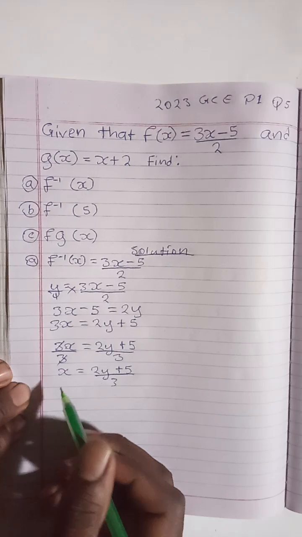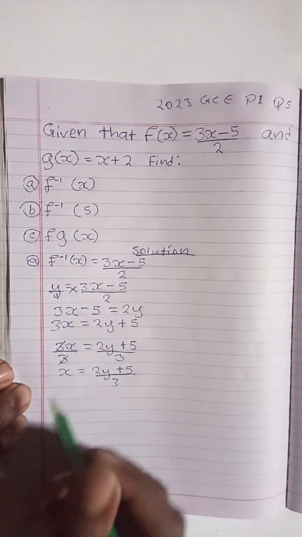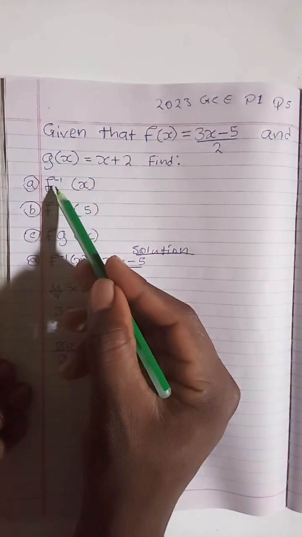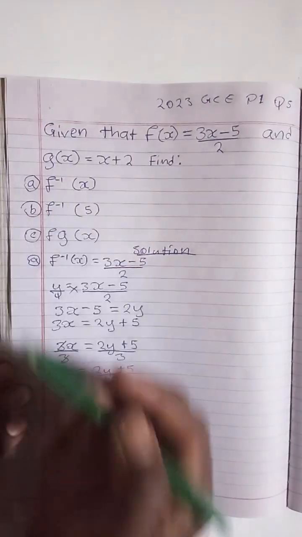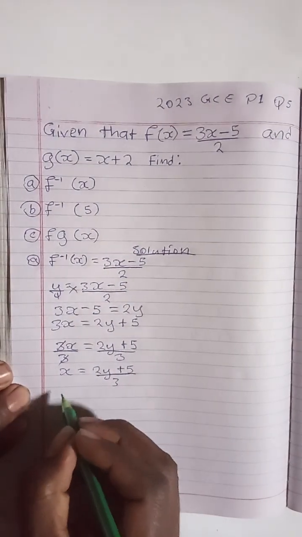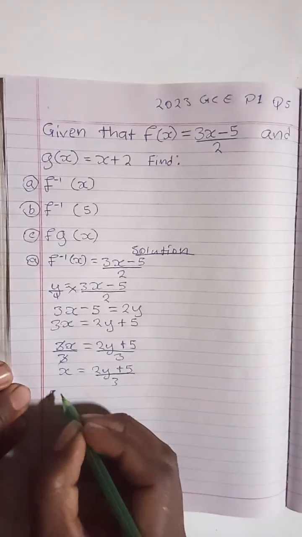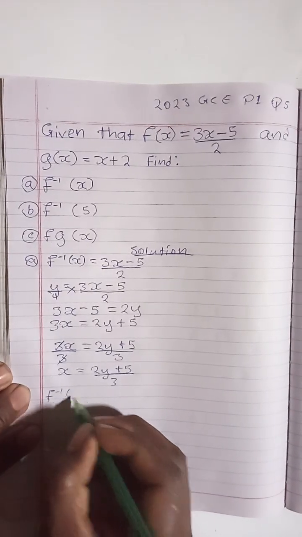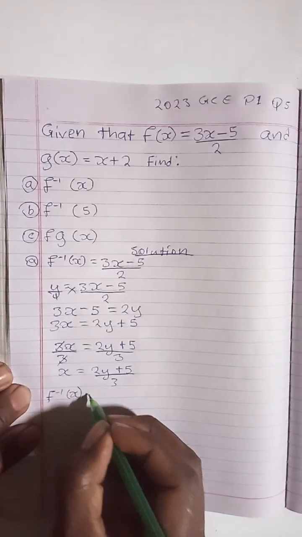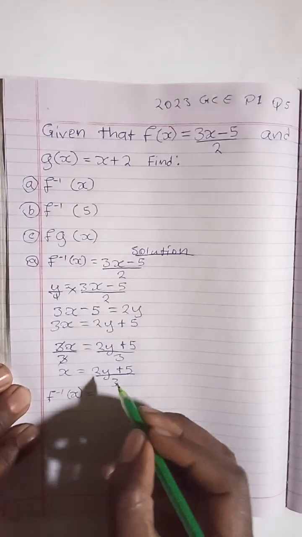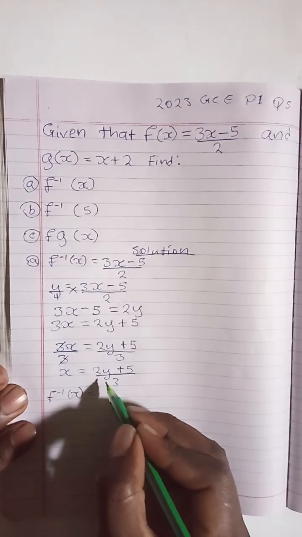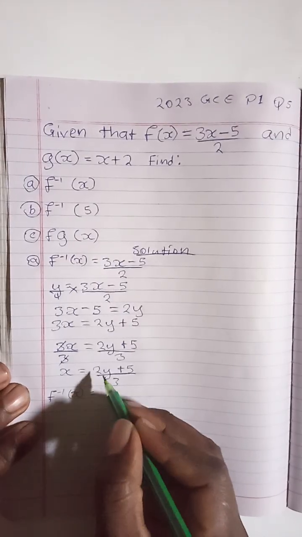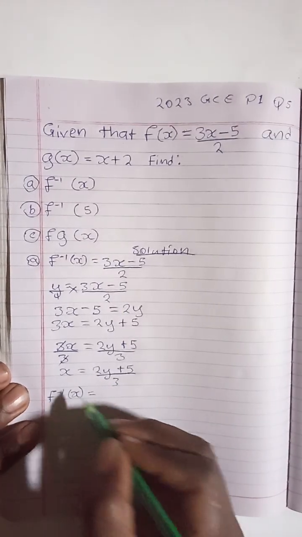Now at this point, we are going to replace this x with the symbol for the inverse function. So we are going to say the inverse function of x is equal to, and where there is y, we are going to replace it with x, because there's x here.